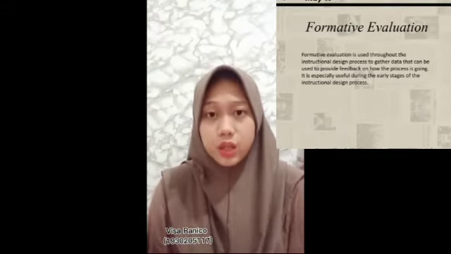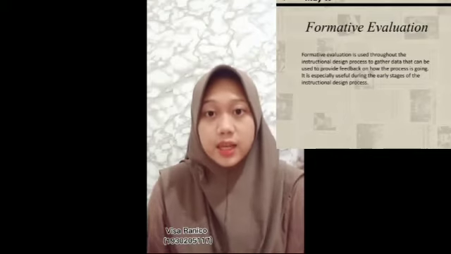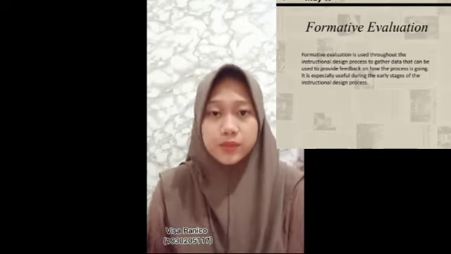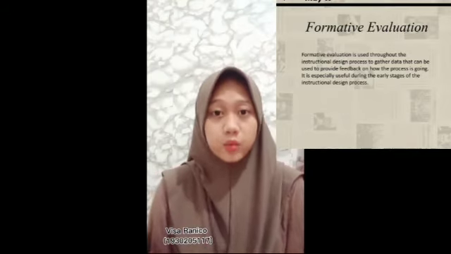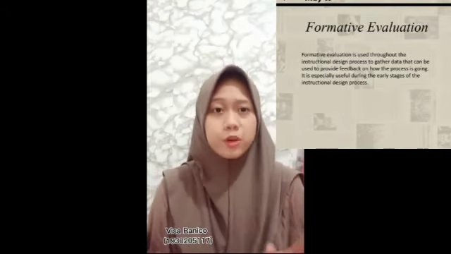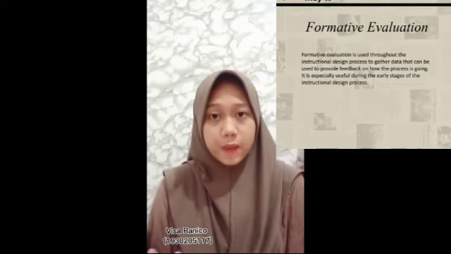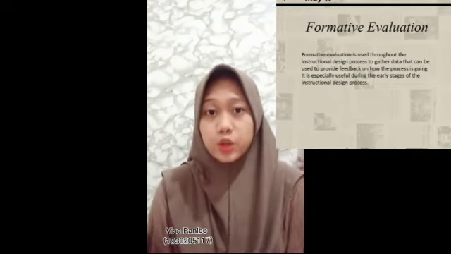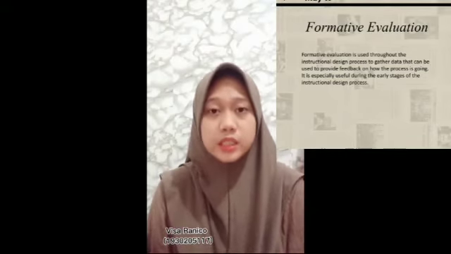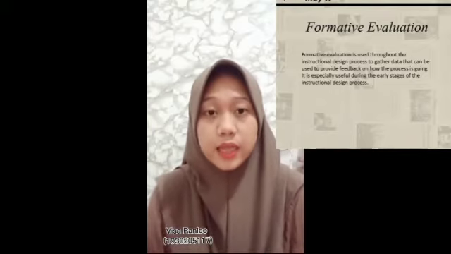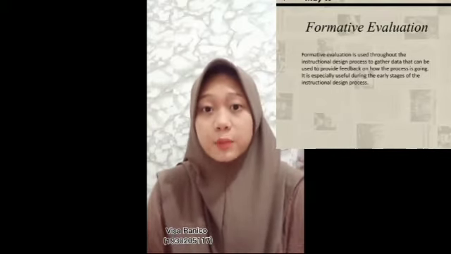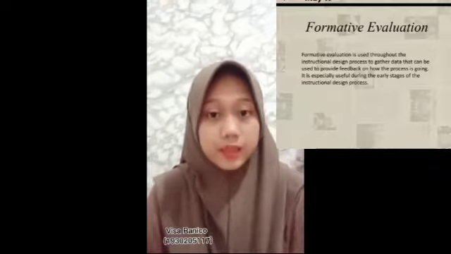In addition to helping improve the instruction, data gathered through formative evaluation can be shared with a client to indicate how the project is progressing. Periodic communication with your client about how the project is progressing helps make certain that the project's goals and expectations will be met. Okay, the next material is about approaches to formative evaluation.